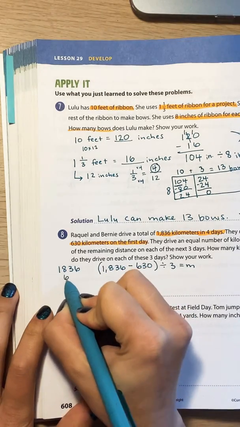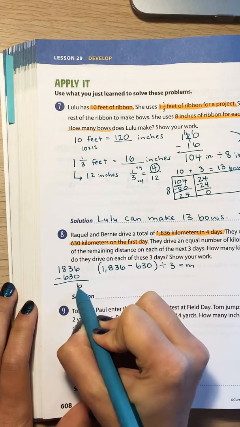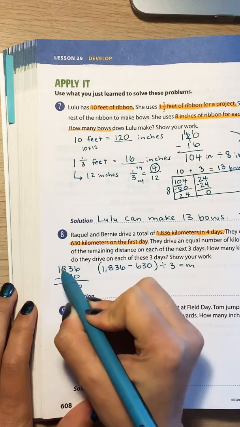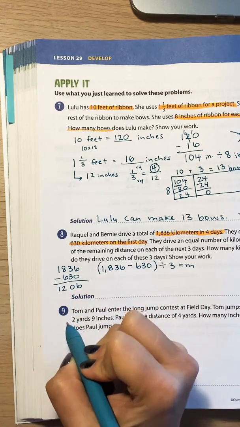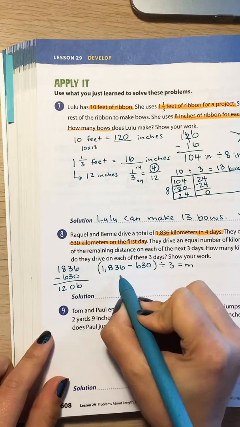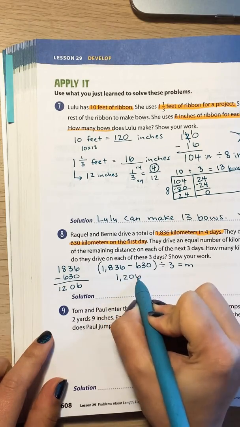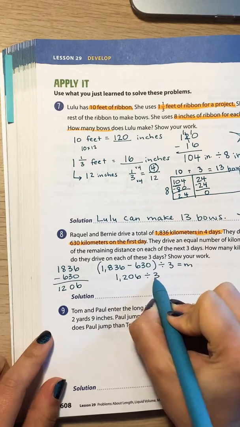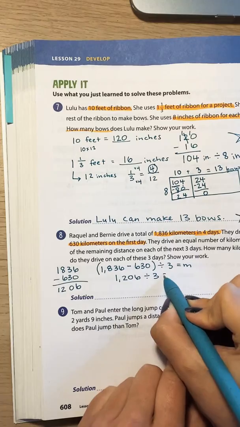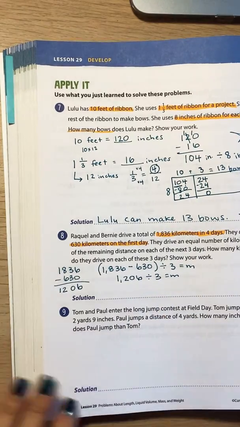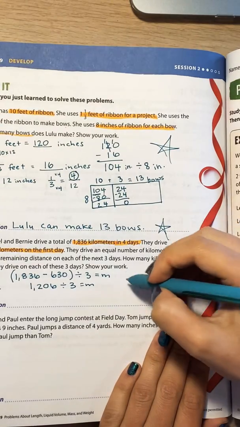1,836 minus 630. 6 minus 0 is 6. 3 minus 3 is 0. 18 minus 6 is 12. Okay, so after the first day, they had 1,206 miles to drive, divided by 3, because I'm just dropping down that divided by 3, right? Equals m. They didn't give you guys a lot of space to solve this one. If you need to do it on scratch paper somewhere else, go for it.